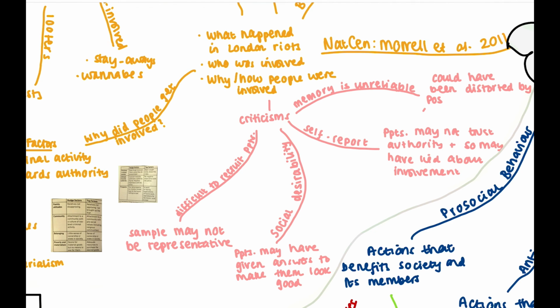Secondly, there might have been some evidence of social desirability bias, in that these participants were being interviewed. Now, if they were involved in the criminal activity, the researchers said they weren't going to report it to the police. However, if they discussed any future criminal activity that they were planning on, then that would have to be disclosed to the police. So the participants might have given an answer or answers to make them look good. So they might have lied, essentially.